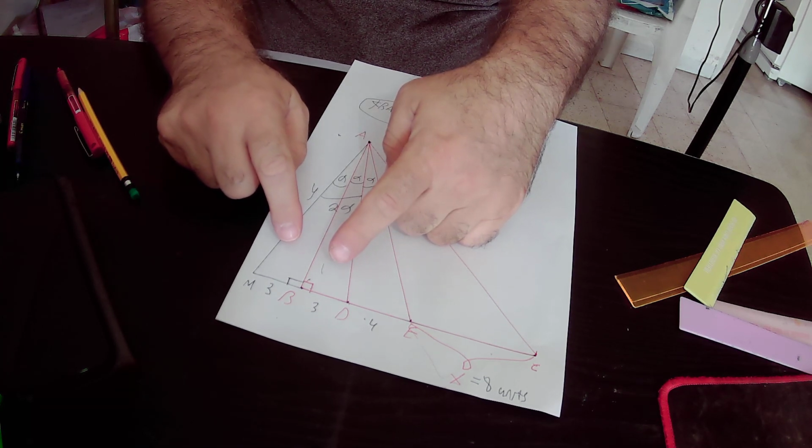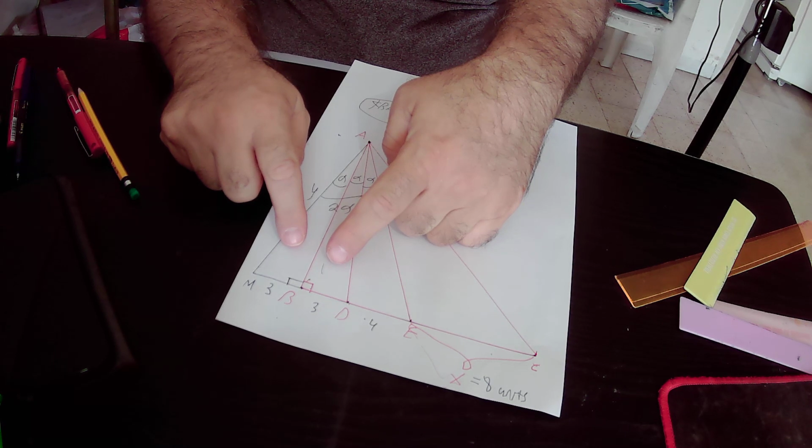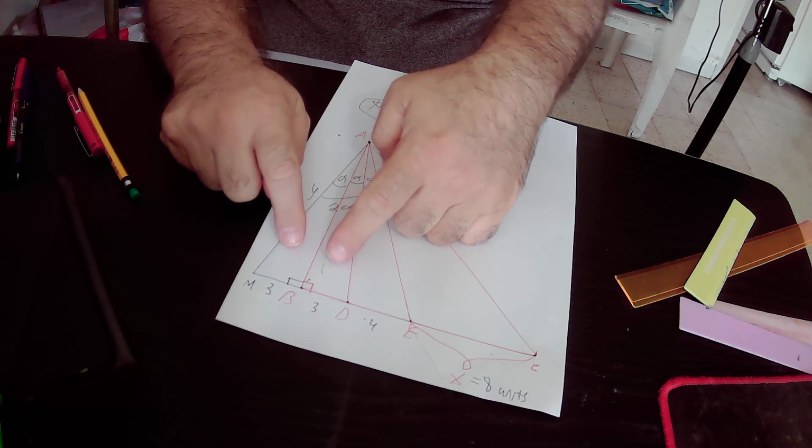Therefore we proved that those two triangles can go into each other according to side angle side rule.